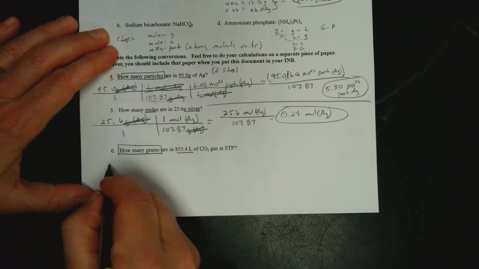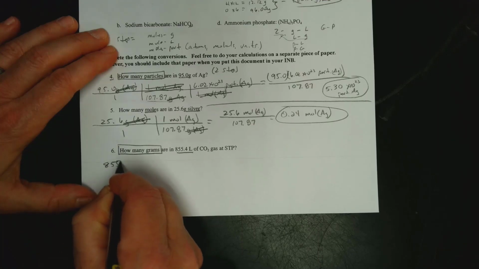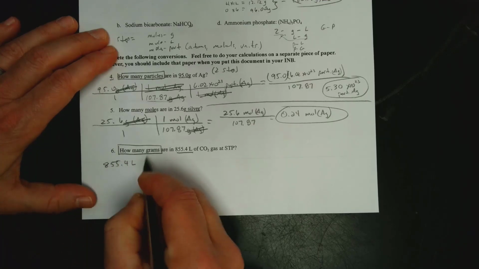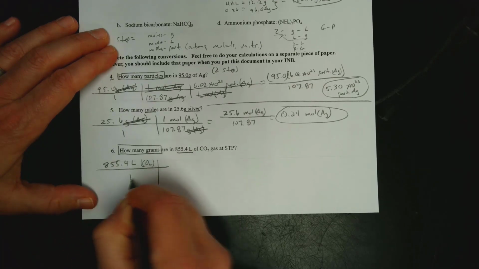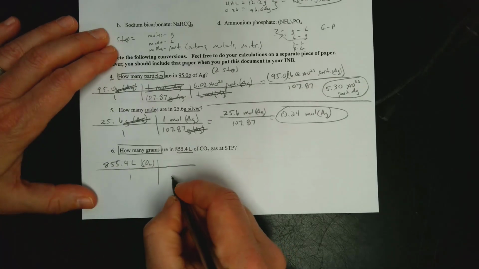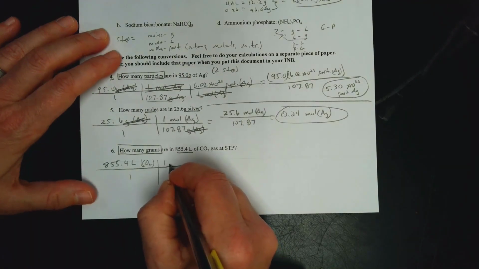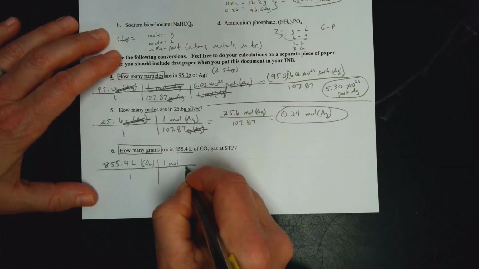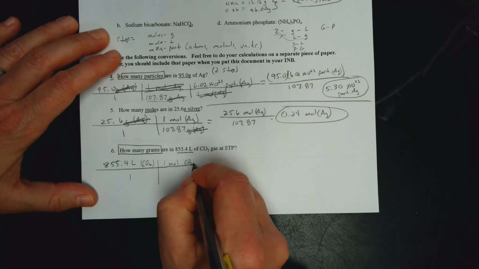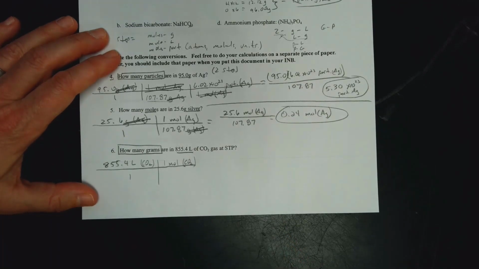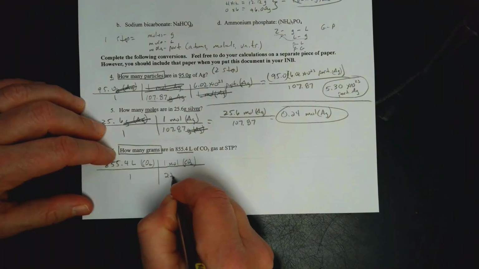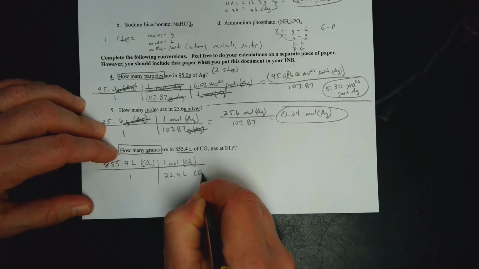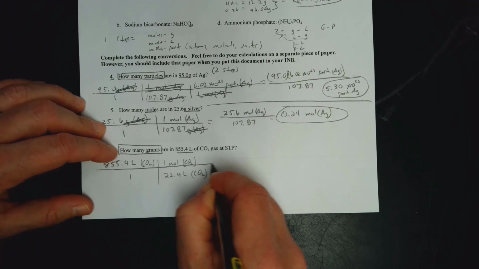The unit I'm given is liters, so 855.4 liters of CO2. Set up my T-chart here. Again, my only conversion is going to be to moles at this point, and I've got 1 mole of CO2. And remember, you guys, if I have a mole of any gas, no matter what the gas is, it's going to be 22.4 liters of that gas. In this case, the gas is CO2.